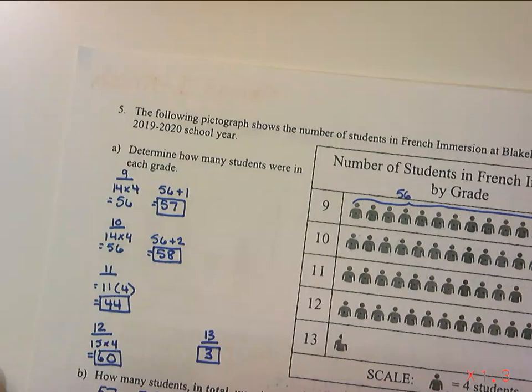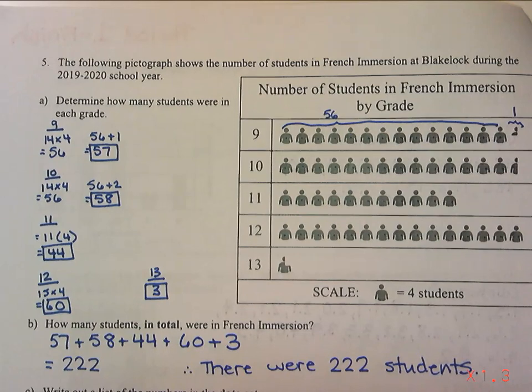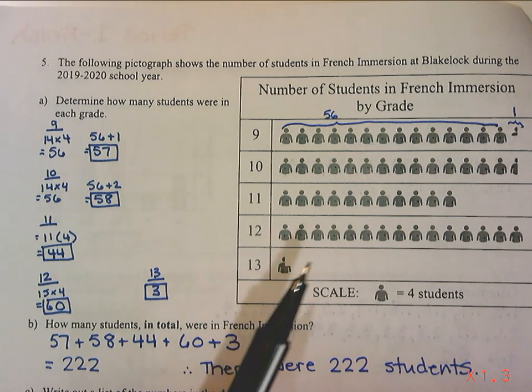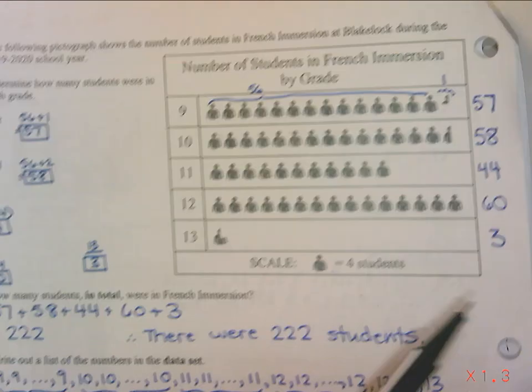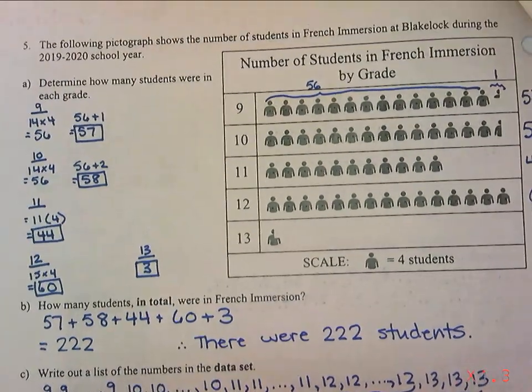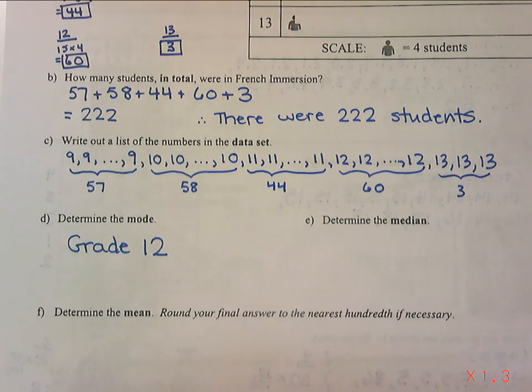And we had started and finished, I'd say, at least 2/3 of this question. So there was a pictograph telling us how many students were in French immersion at Blakelock during the 2019-2020 school year. We had gone through and figured out how many students were in each grade, and we calculated all of those numbers. We had added them all up to get the total number of students in French immersion, and then we wrote out a list of the numbers in the data set.